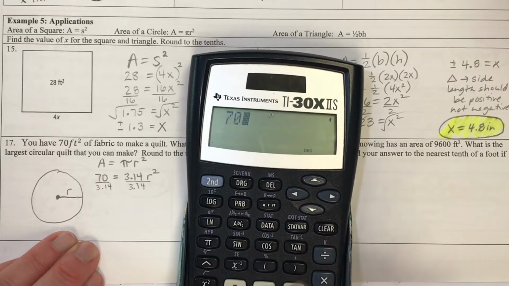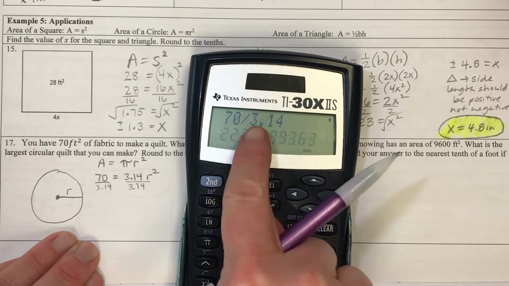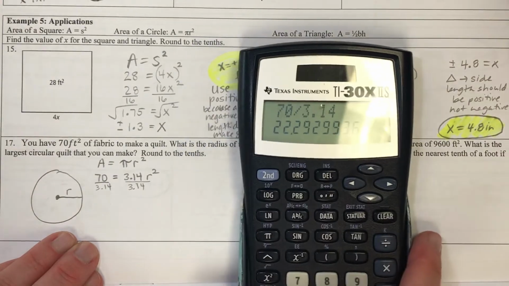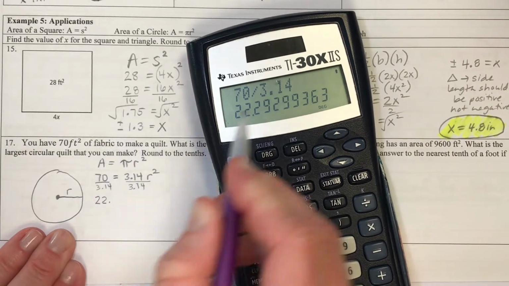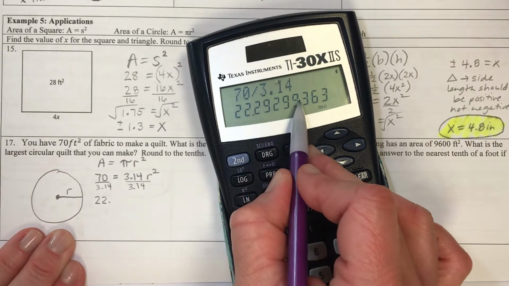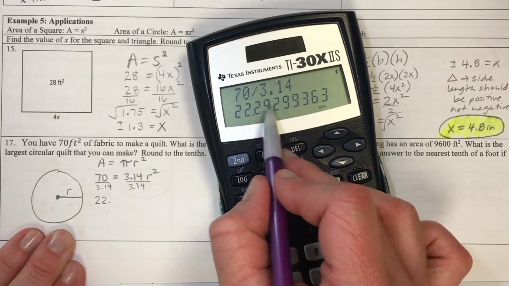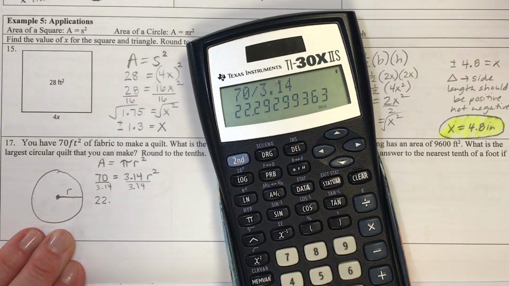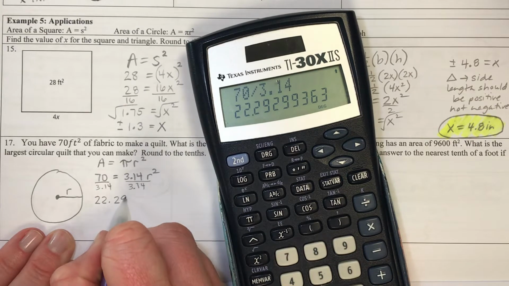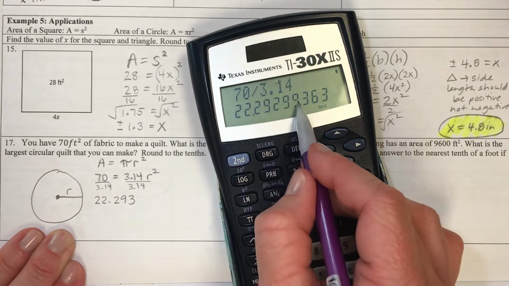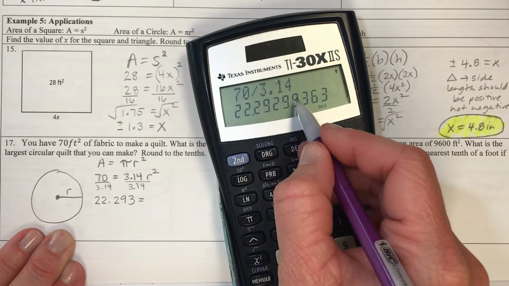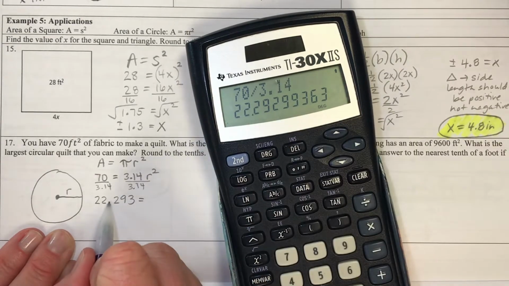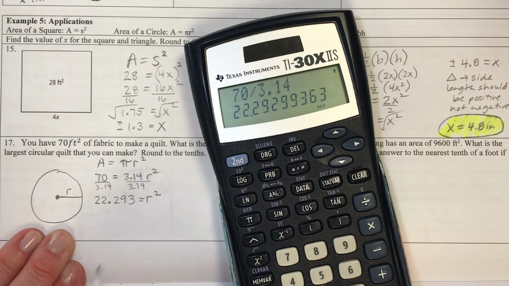So 70 divided by 3.14. If you want to use the actual pi button, it'd be slightly more accurate. So we'd round here 22.29299. I'm going to go a couple decimal places because I'm not ready to round for my final answer. So I'm going to do 22.293, because that 9 is going to round that 2 up, and it's going to end up rounding to a 3 here. And that's for my radius squared.